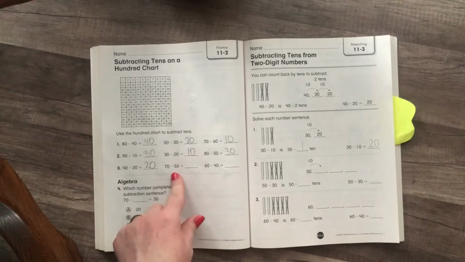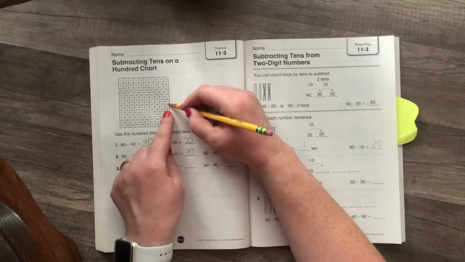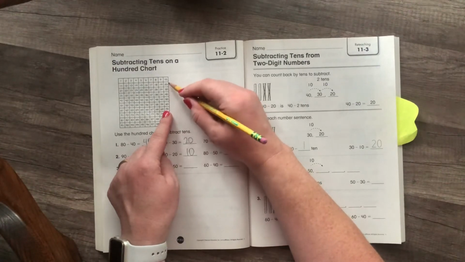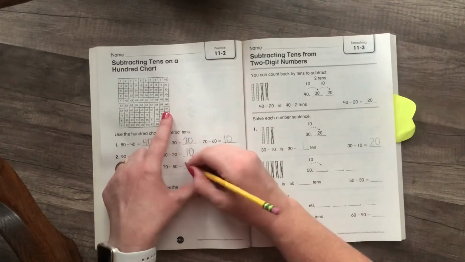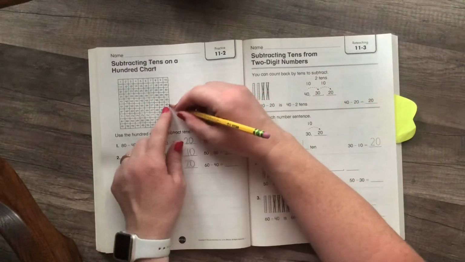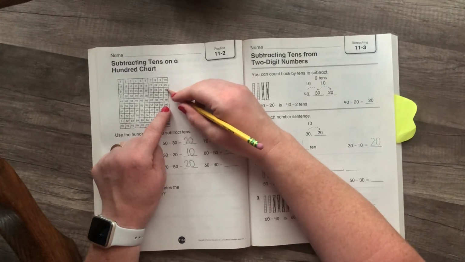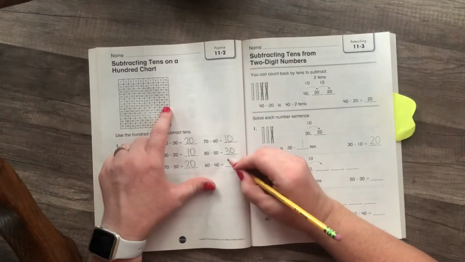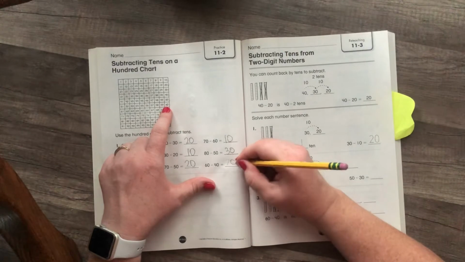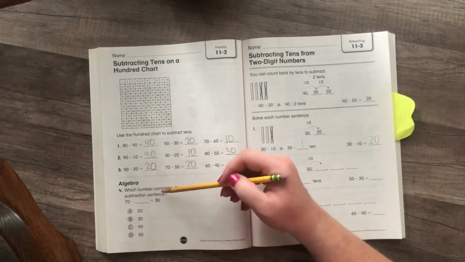And then 70 minus 50. Let's go to 70 and then subtract 50. 10, 20, 30, 40, 50. We stopped at 20 again. Good job. And then 60 minus 40. Here's 60, and then let's subtract 40. 10, 20, 30, 40. Very good. Equals 20.